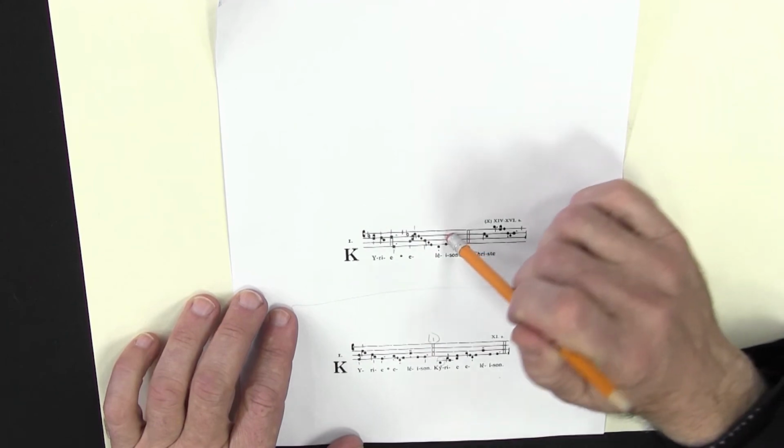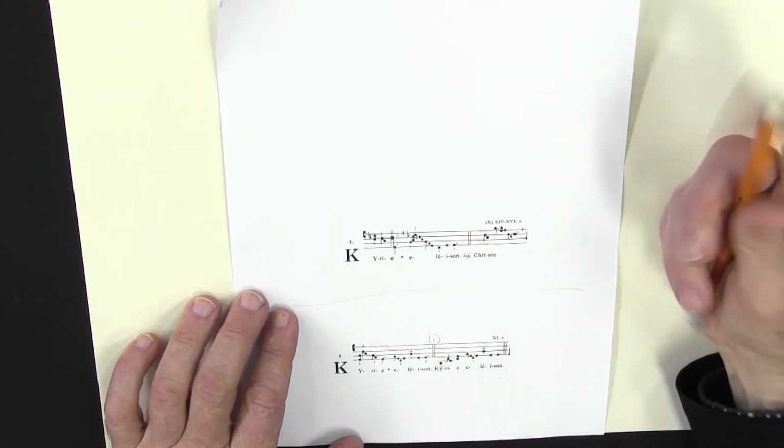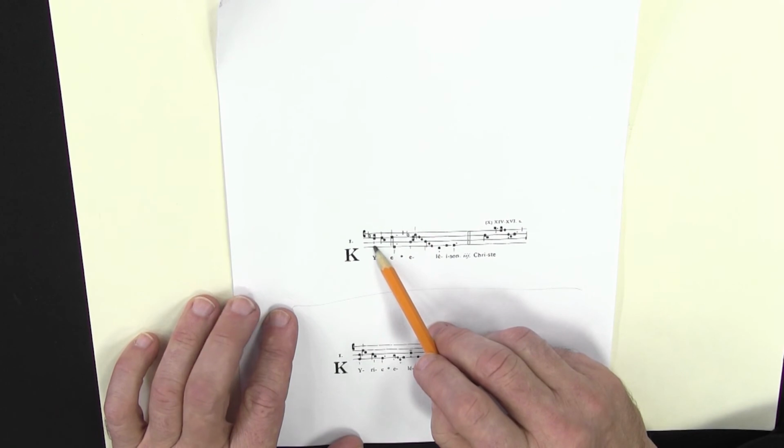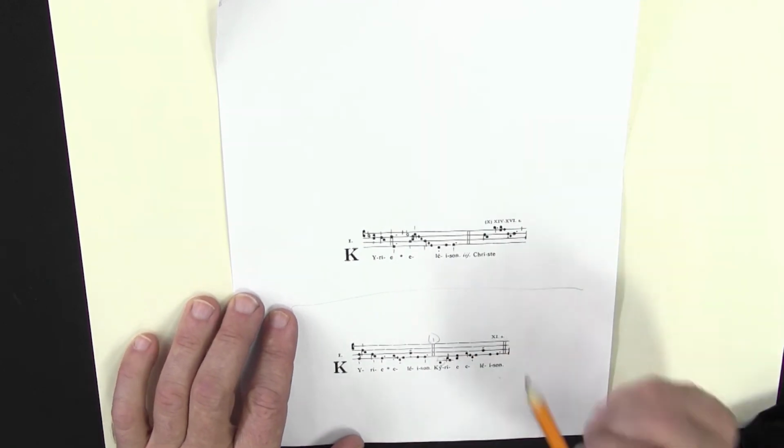Here it is. We've marked in the ictus, and now we're able to count.